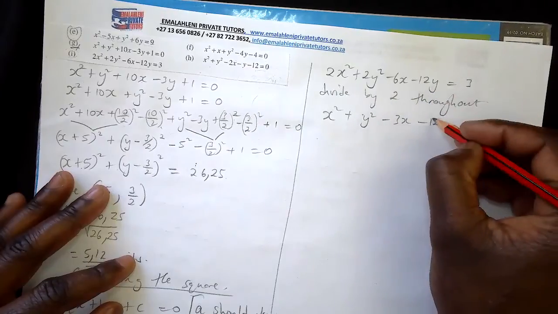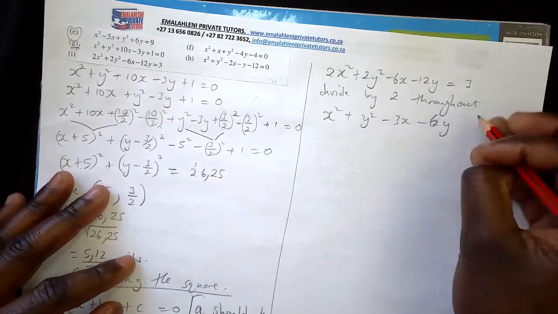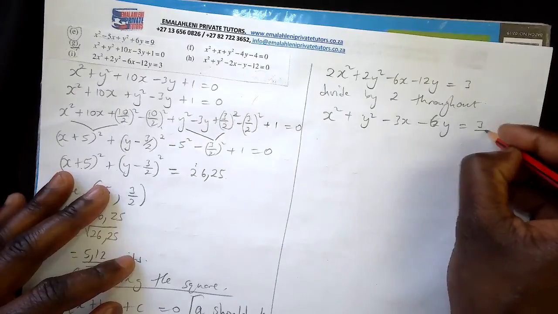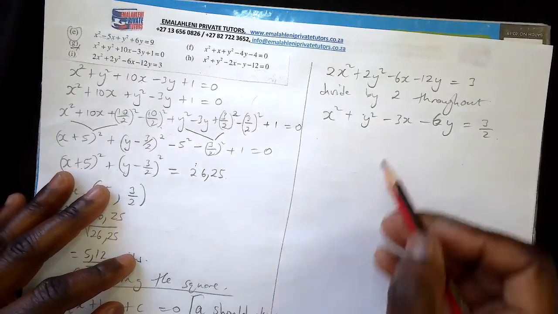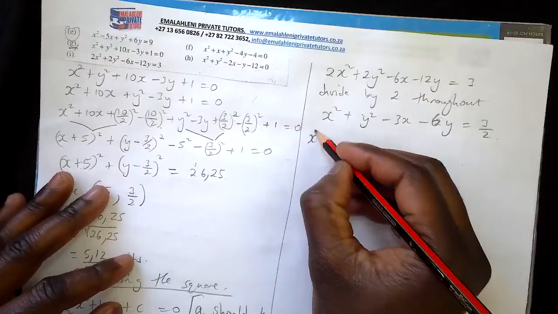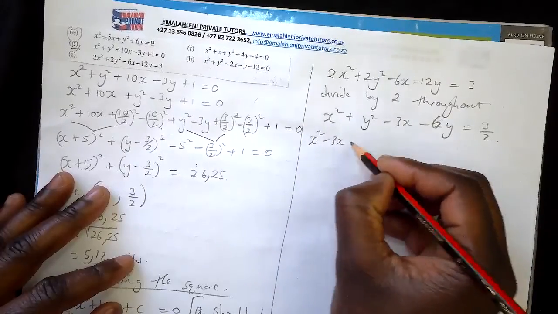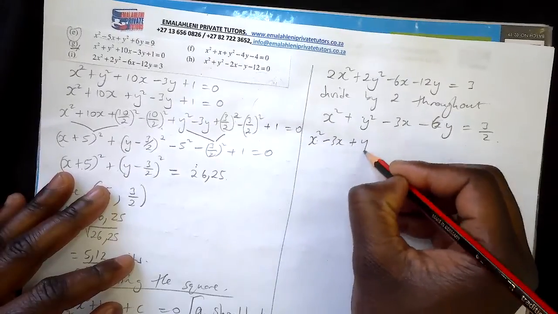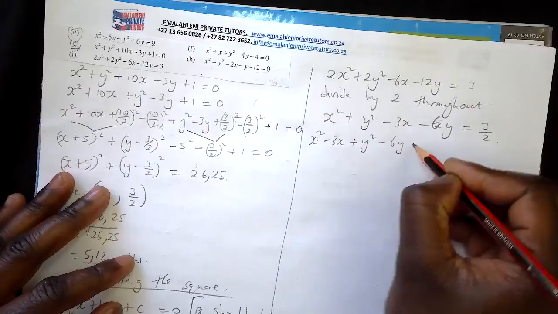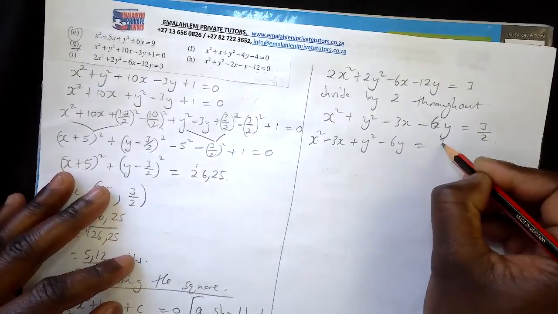Remember, divided by 2. That's what you're having here. Then you're going to take the x's to that side: x squared minus 3x plus y squared minus 6y is equal to 3 over 2.